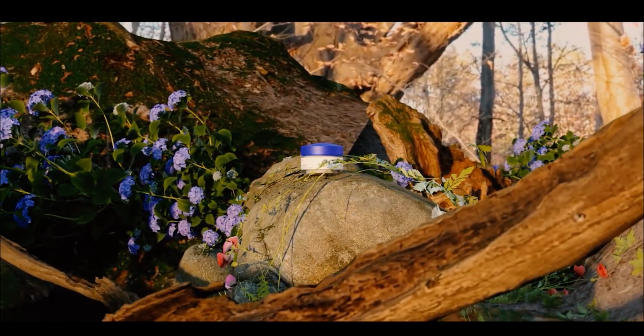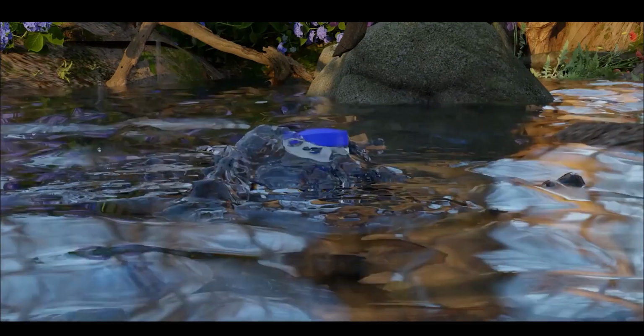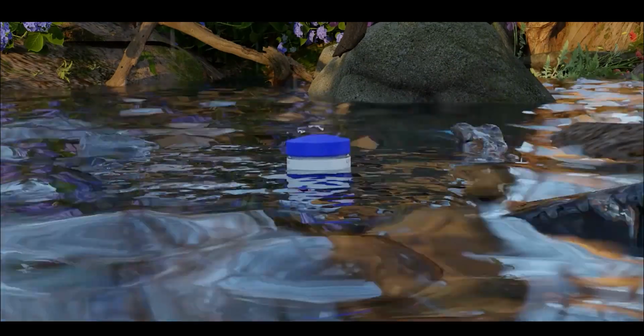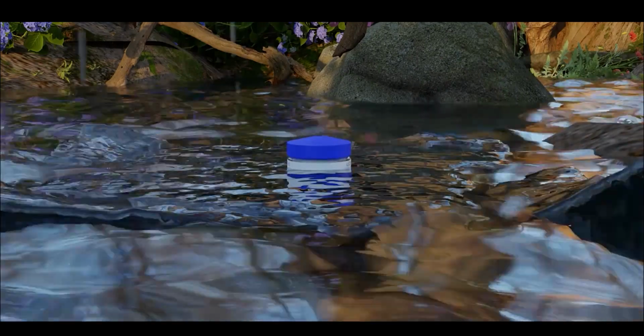So in this tutorial series, you are going to learn how to model simple objects like cosmetic objects, how to sculpt a little bit, and how to make a scene as you are seeing over the screen.